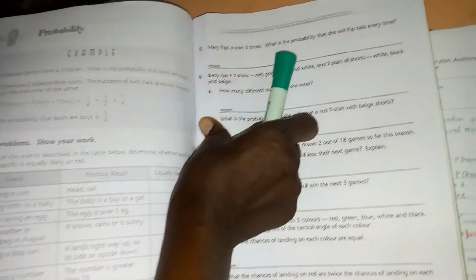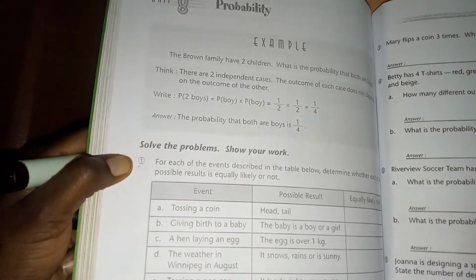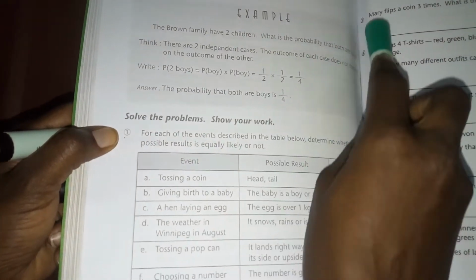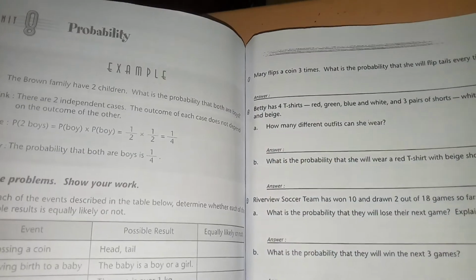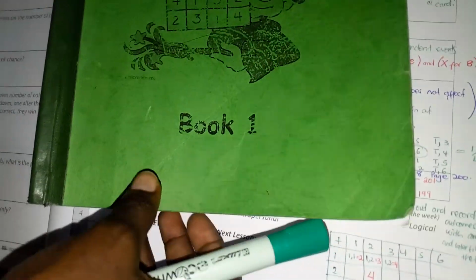For the grade 8s, you will be doing number 4 and number 3 on page 99. Number 4 and number 3 on page 99. You can as well fill in number 1 on page 198. So you have 1, 3, and 4: 198, number 1, then 3 and 4 on 199. That is for grade 8.